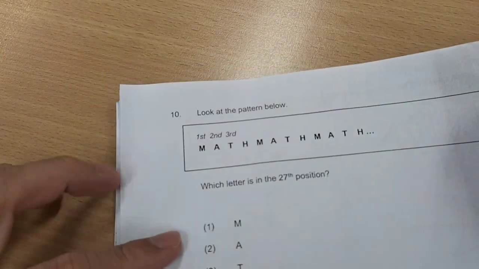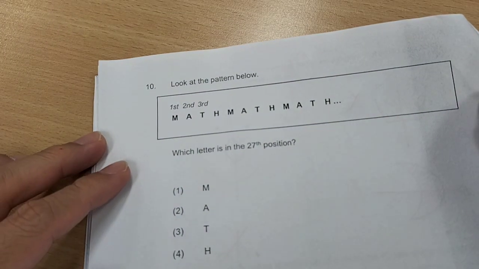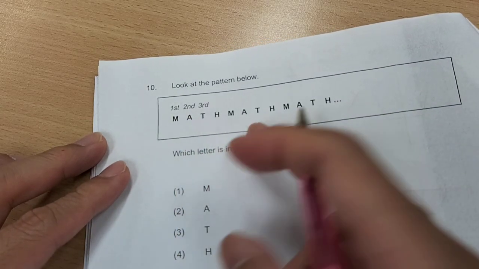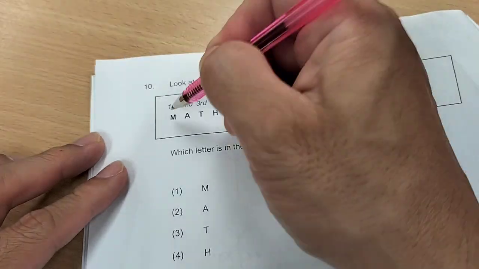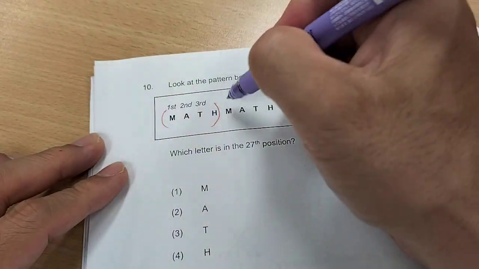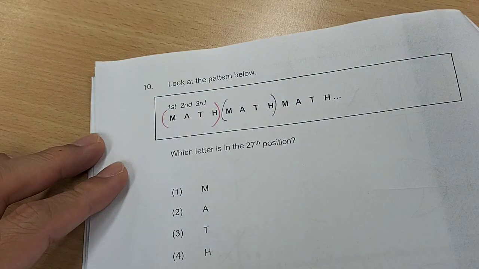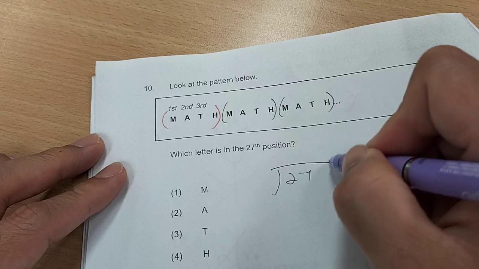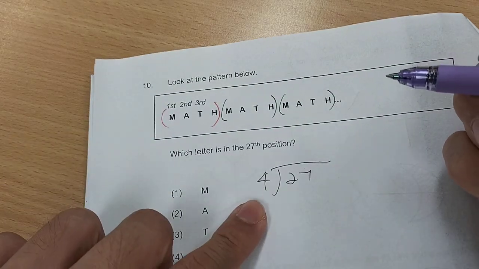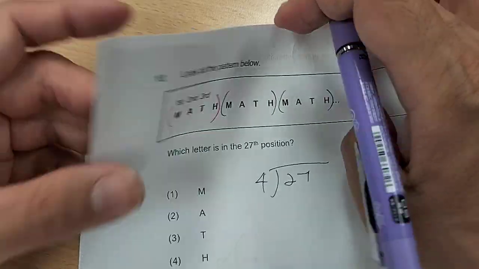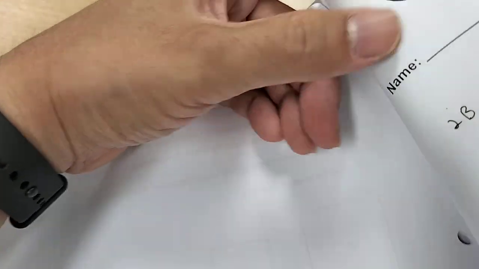Next one, question 10. Look at the pattern below. What's the letter in the 27th position? Now, MATH, MATH, MATH. So I can see that every 4 letters form one group. MATH forms a group. MATH forms a group. MATH forms a group. So if I use 27 divided by 4, I'm looking for how many groups of MATH.